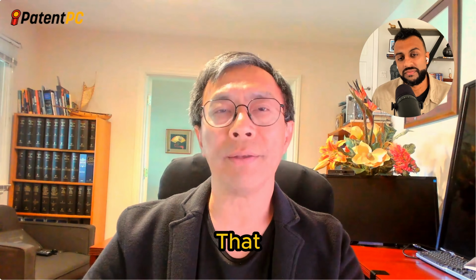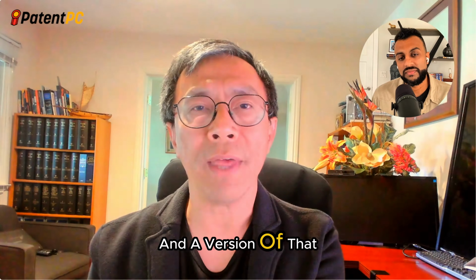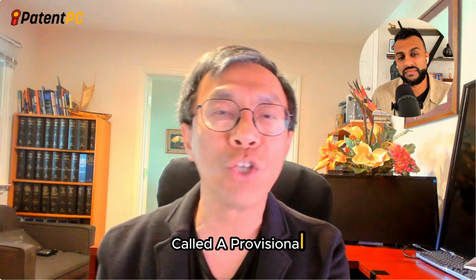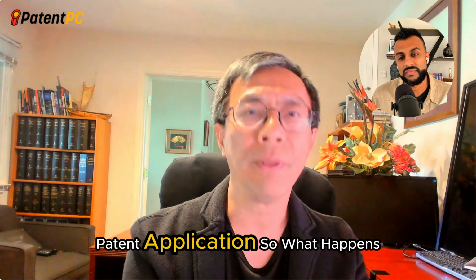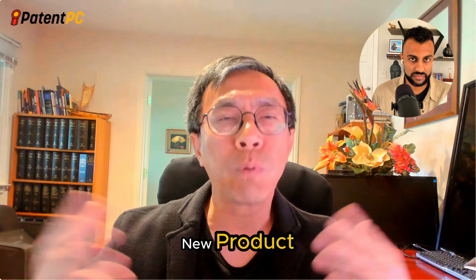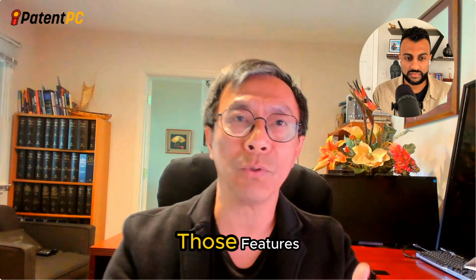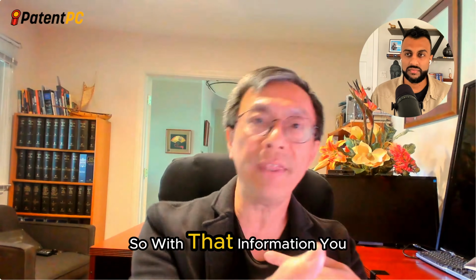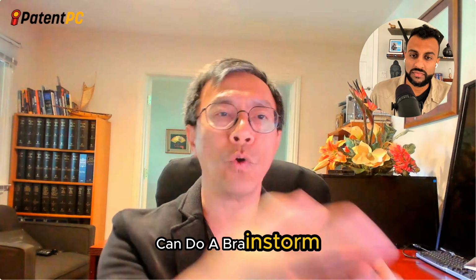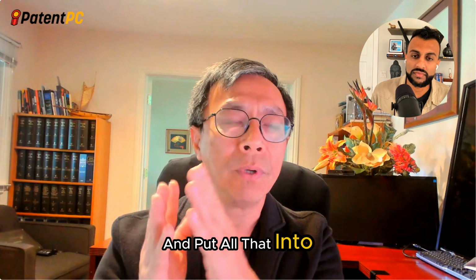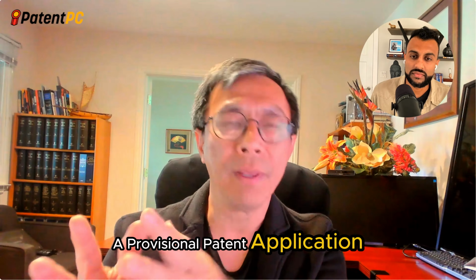Yes, you can do that. And a version of that on the patent side is called a provisional patent application. So during your conception of the new product, you probably have a list of the features it's going to do and how you would implement those features. With that information, you can do a brainstorm and put all that into a provisional patent application.